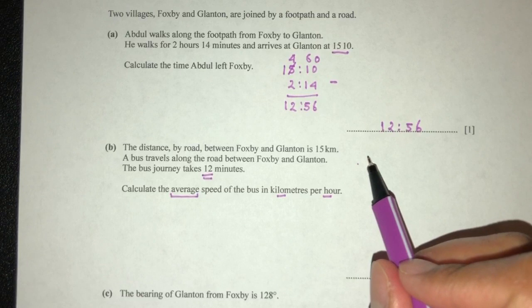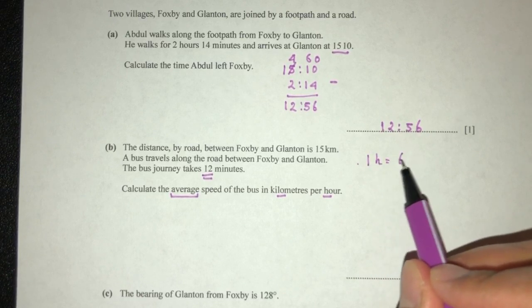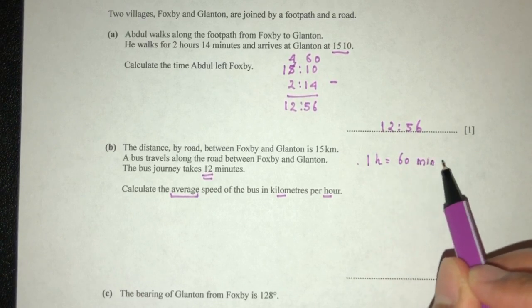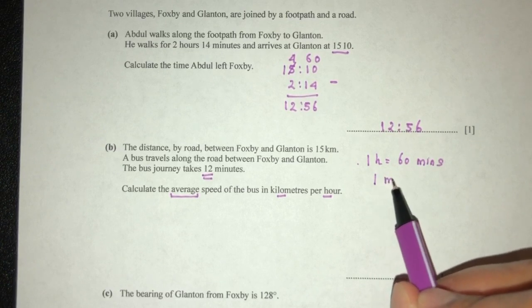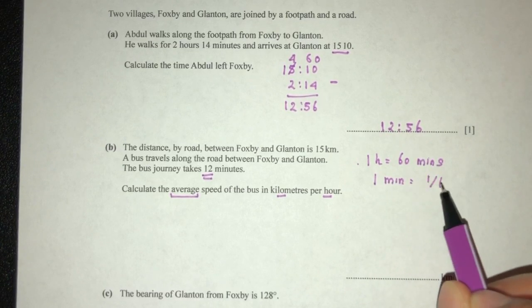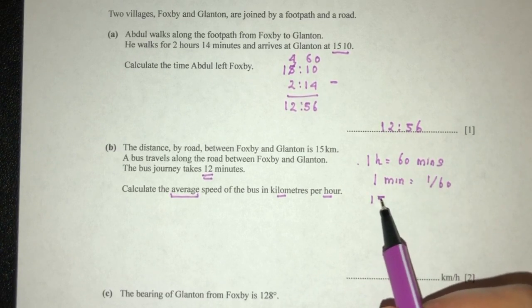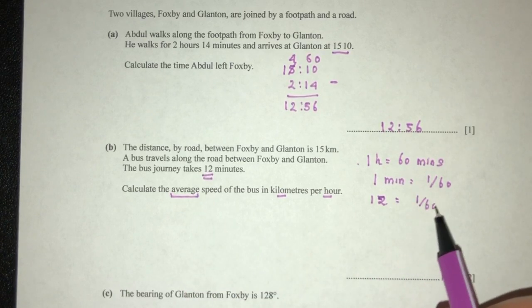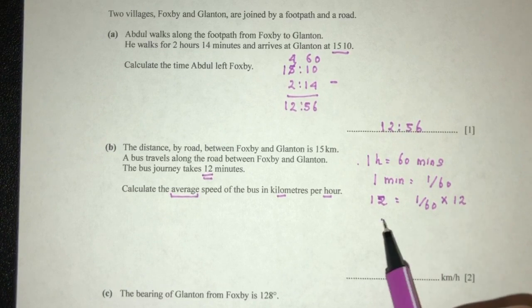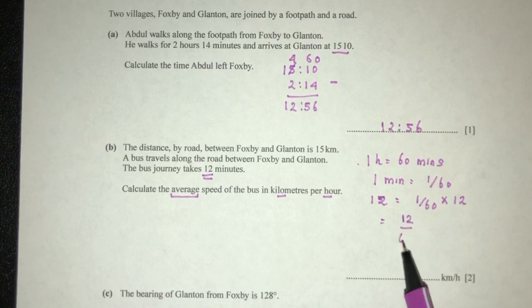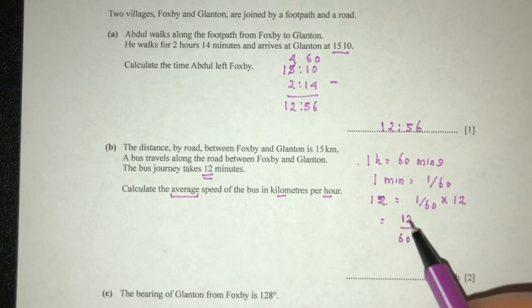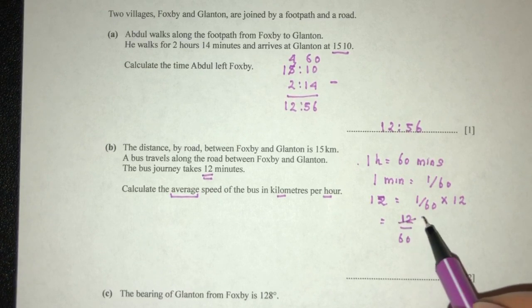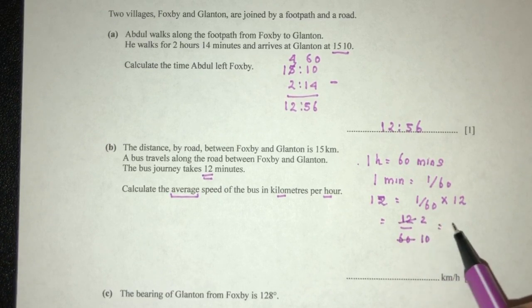We understand that 1 hour is 60 minutes, so 1 minute is equal to 1 over 60 hours. So 12 minutes will be 1 over 60 times 12. That will be 12 over 60. Now we can simplify, obviously. Divide by 6, you will have 2 over 10, and that will be 0.2.